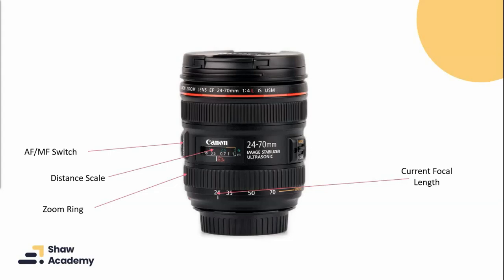We've got an AF or MF switch, that's autofocus or manual focus switch. We'll speak about that a little bit more, but when it comes to video, you tend to want to use manual focus. But autofocus is becoming much more advanced when it comes to video as well, so you can absolutely use that too. Our focusing ring will allow us to focus on the image. We've got a lens cap, pretty straightforward, will help you to protect the lens.